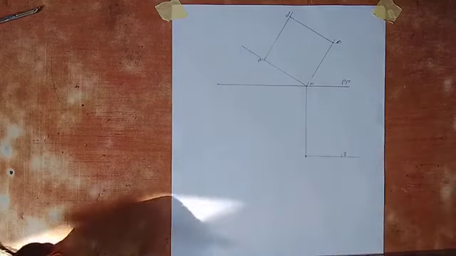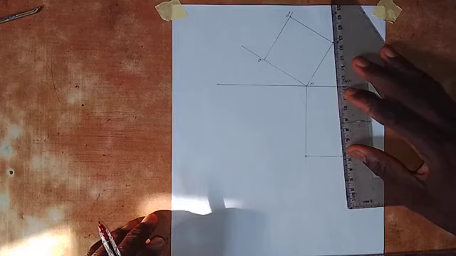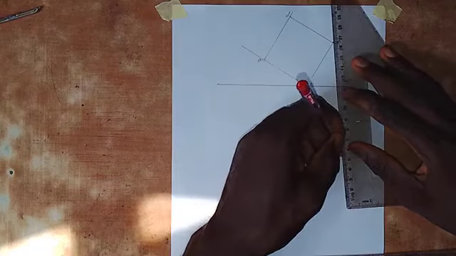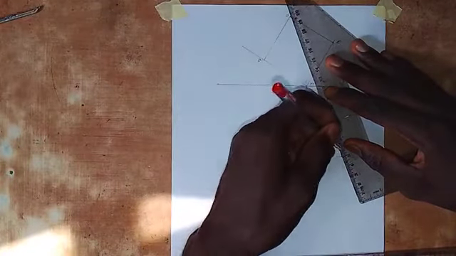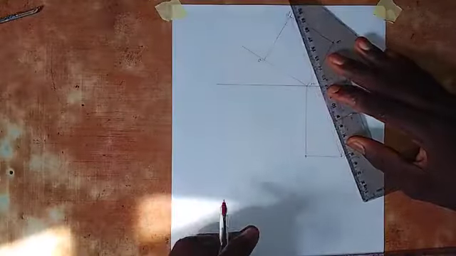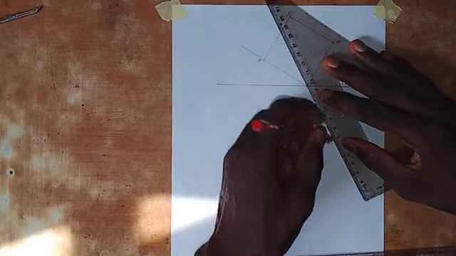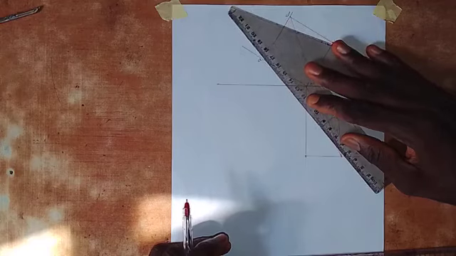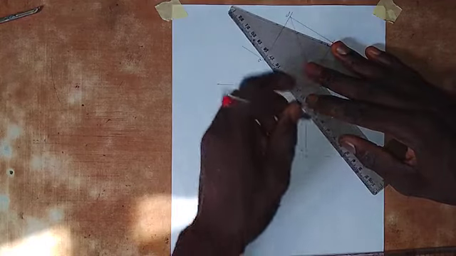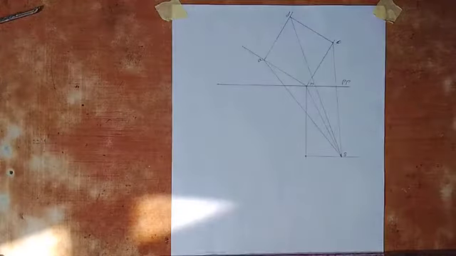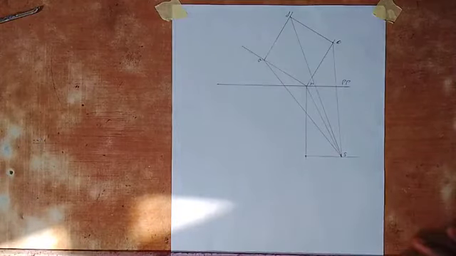So the next thing that we are going to do is to join the station point with the points on the square. So we draw a line from point S, touching the square. It goes like this, and then we also draw a line from point S touching point B. So we join the station point together with point B, and then we also draw a line from here to join it together with point A on the square. So we have this now. Then the next thing that we are going to do is to draw the ground line.